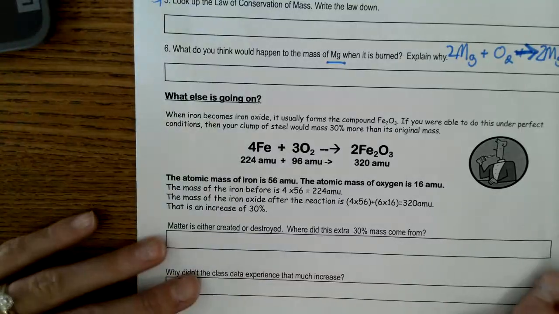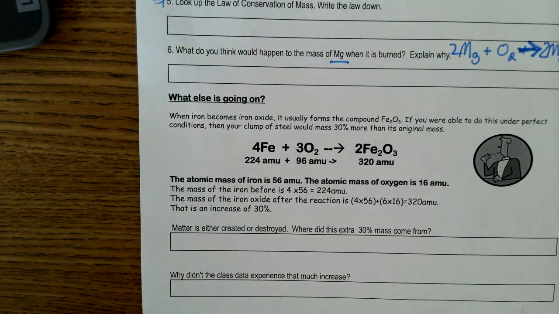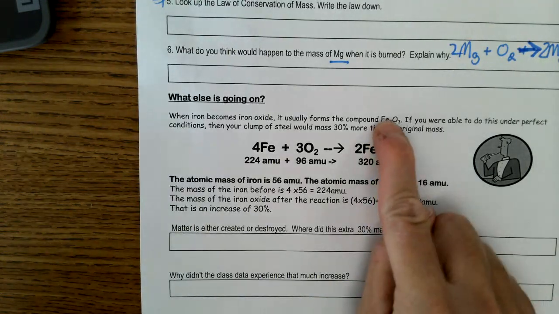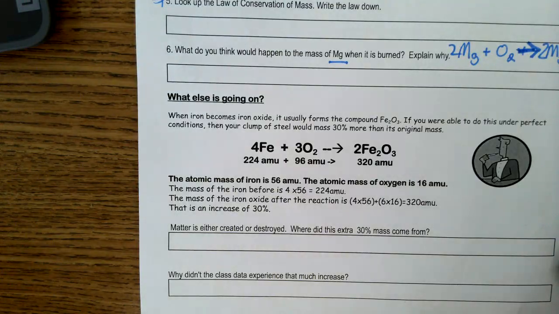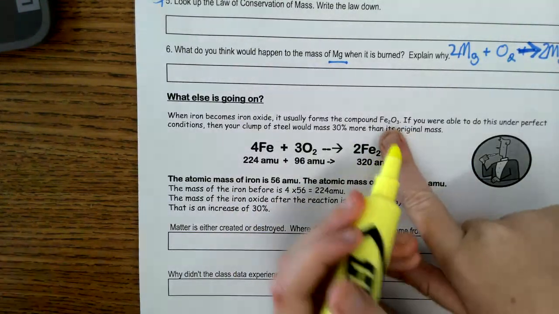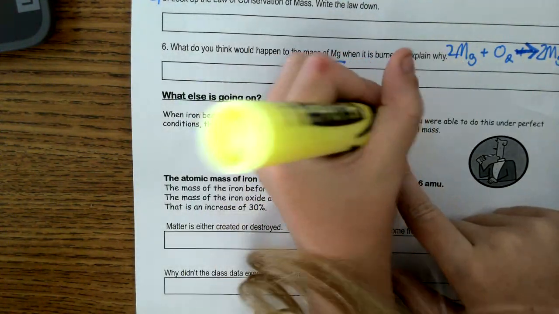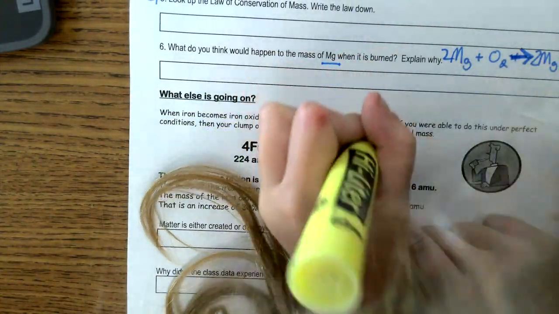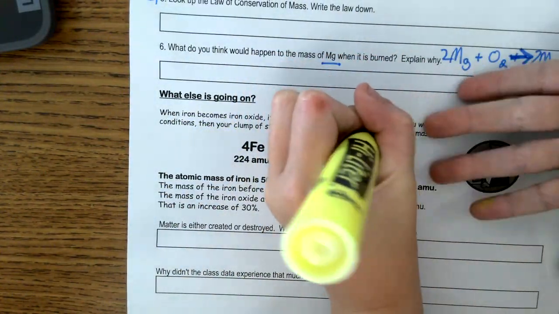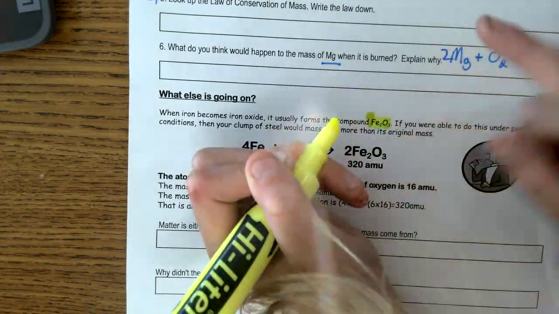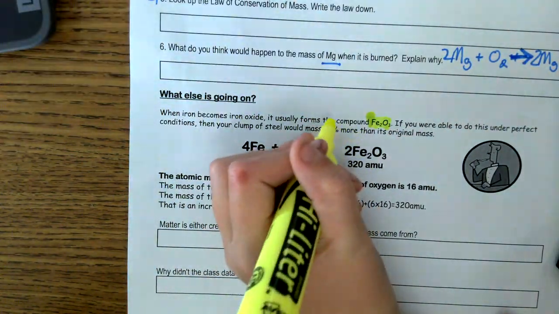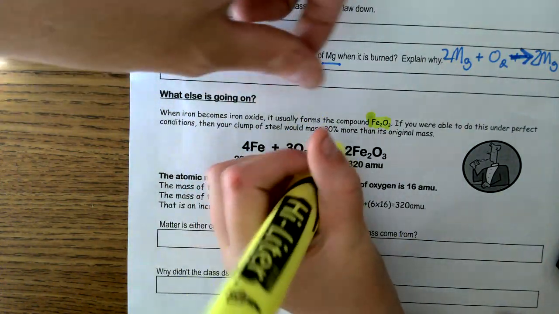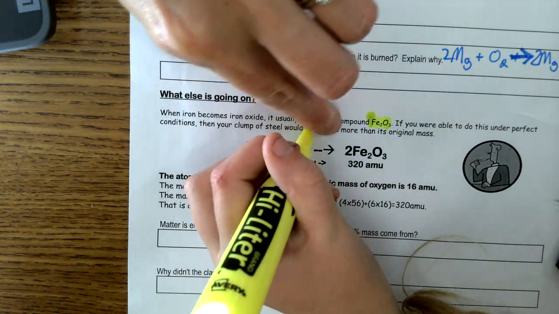Okay. So when iron becomes iron oxide, it usually forms the compound iron oxide. Diana, would you highlight this for me, please? Fe2O3, this little thing right here. All right. If you were able to do this under perfect conditions, then your steel wool would also increase by 30%. All right. Can you highlight the mass 30% more, please? Where's the mass? It's right here. Mass 30%.